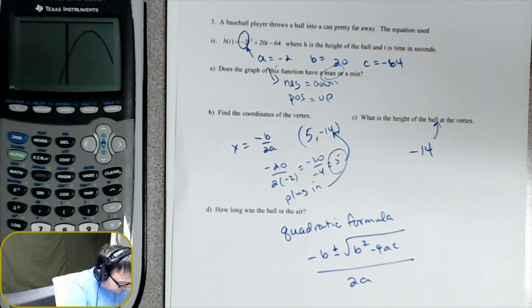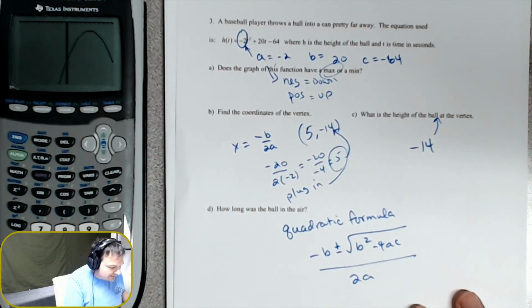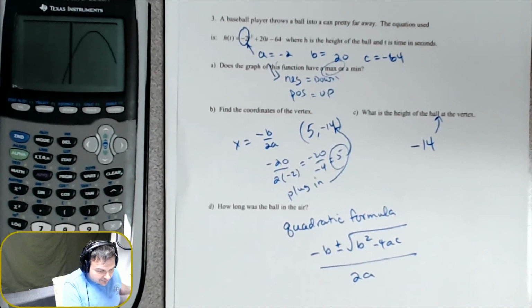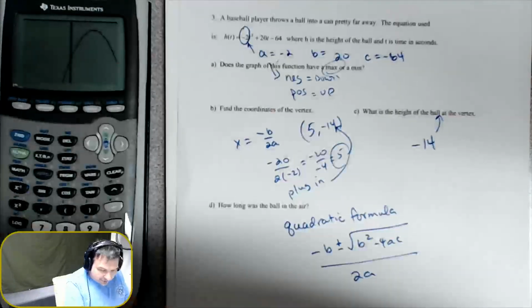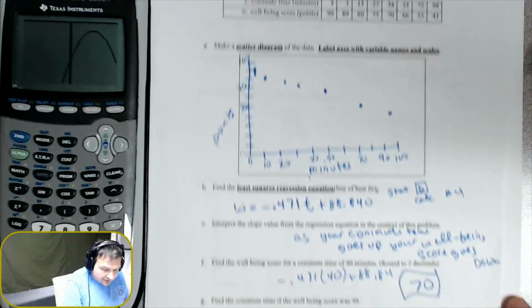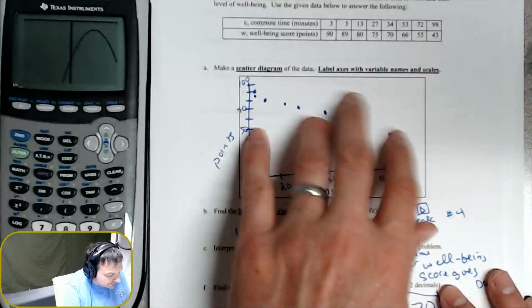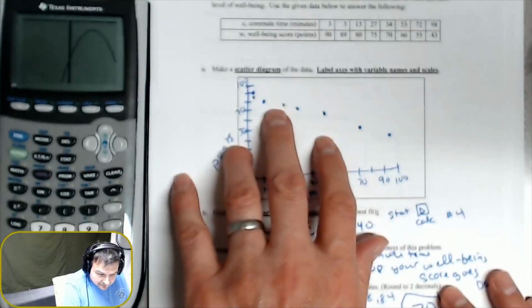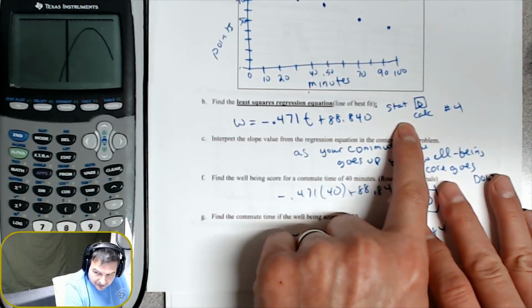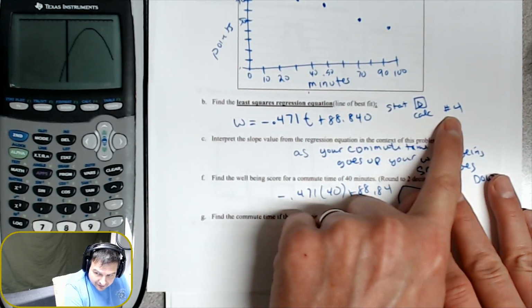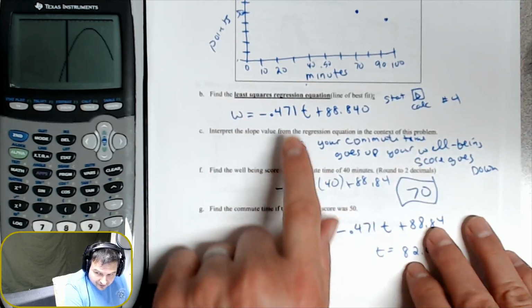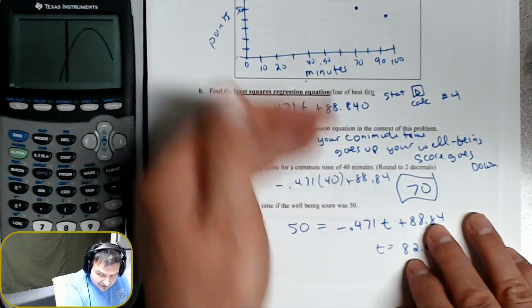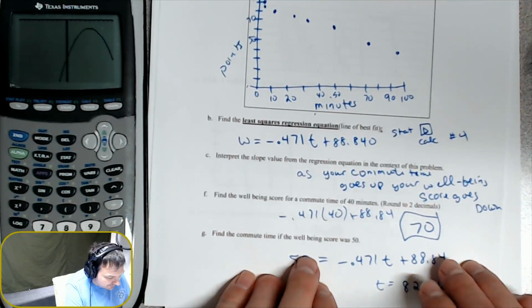Okay? So, we did a lot of stuff today. Let's just refresh it one more time. Here's all you have to do to do well in the final. Scatter plots. Remember where this was. Stat, calc, and number 4. Get you your equation. And then you could plug stuff in. You were pretty good with that.